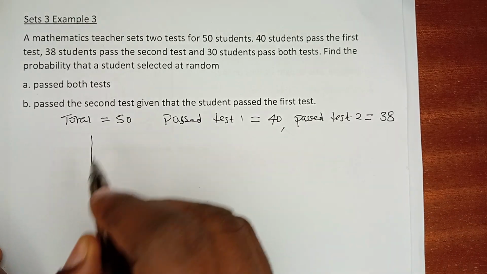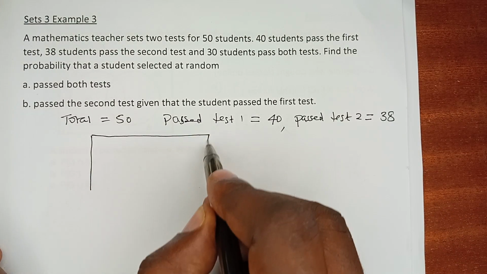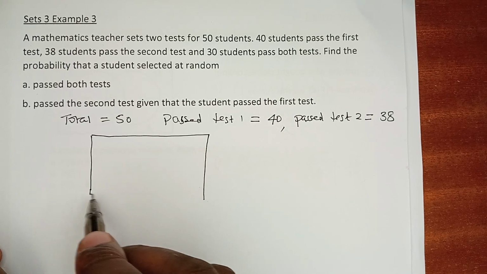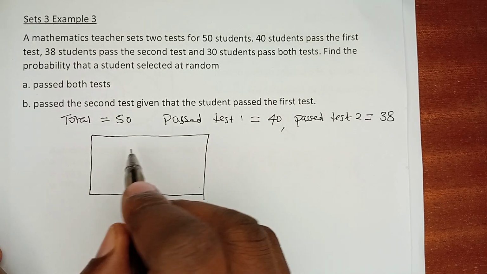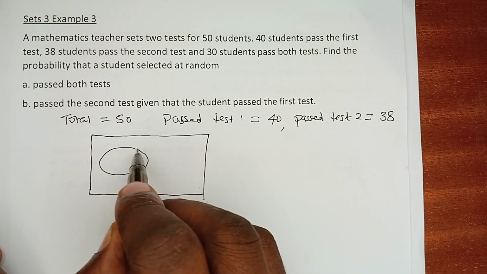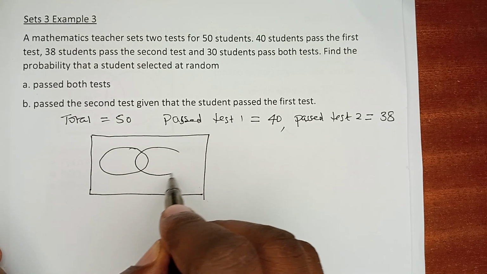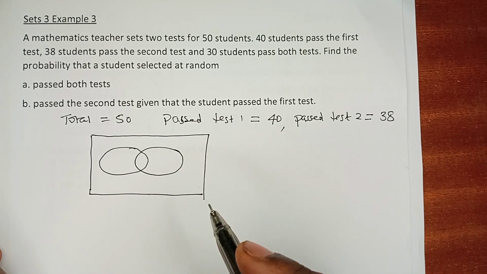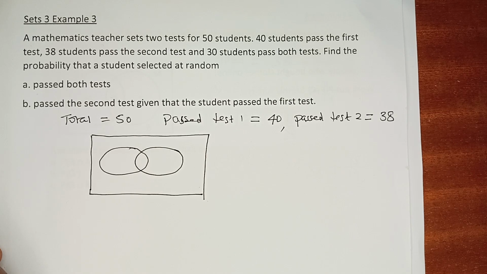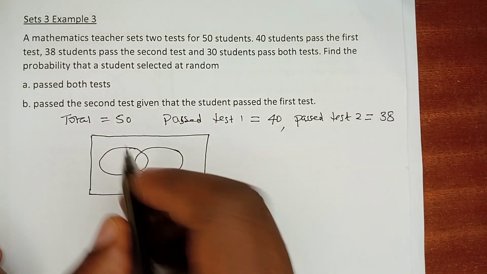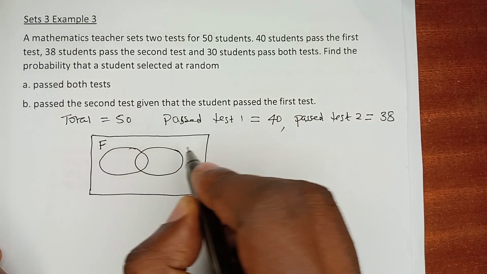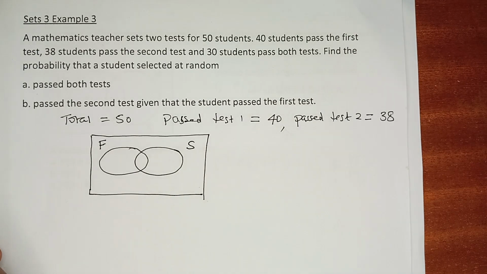So we have the Venn diagram that is like this. Of course, we have the first test and we have the second test. And we said that if you want to fill the details in a Venn diagram, we must start from the intersection.